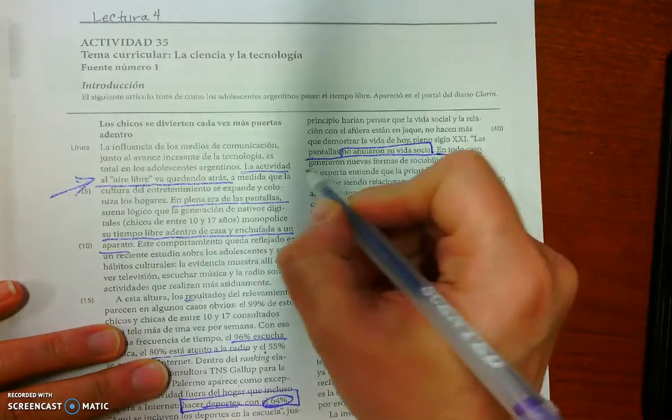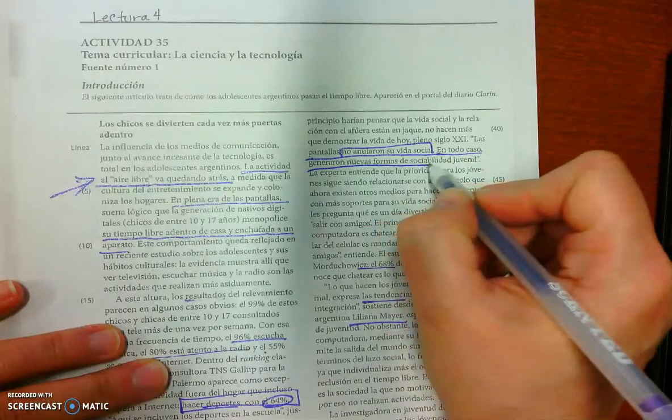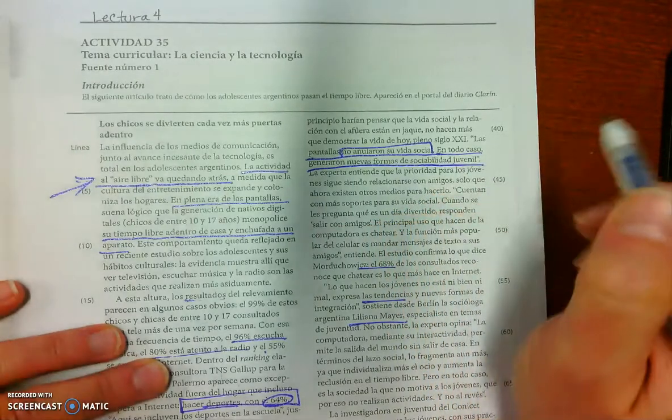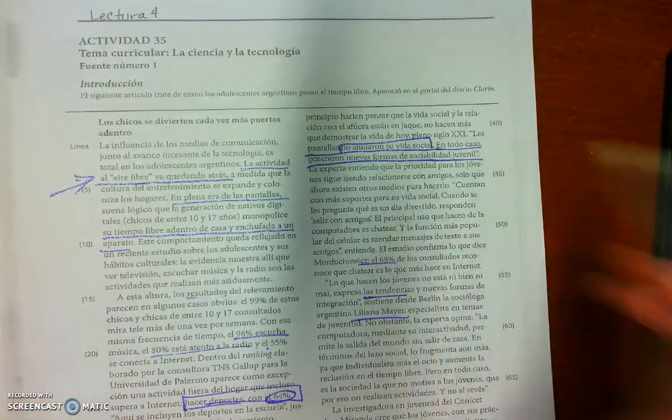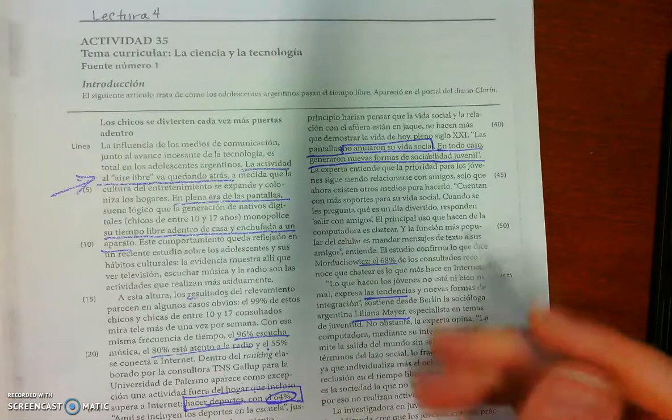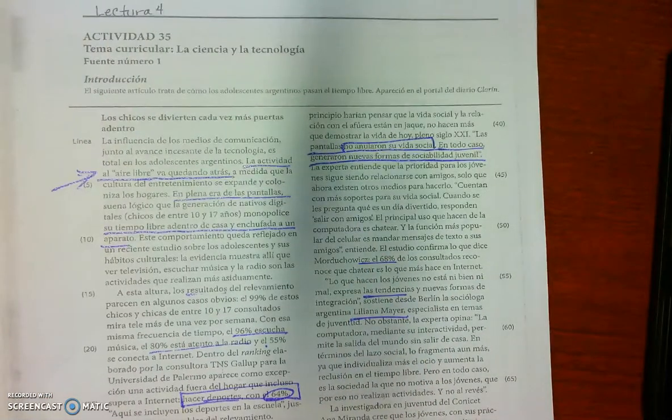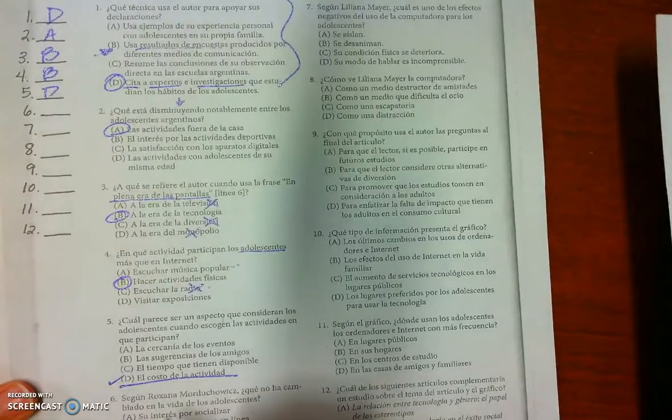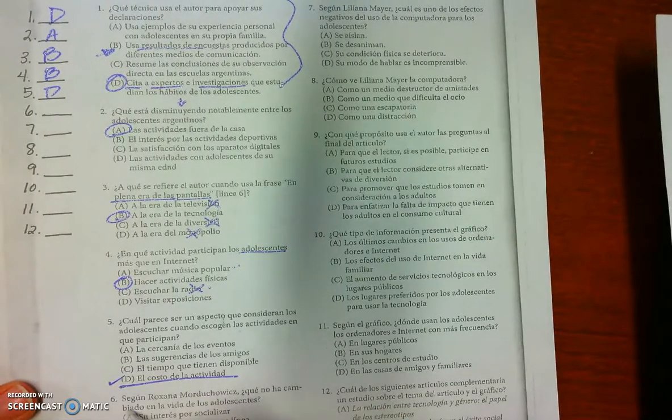En todo caso, generaron nuevas formas de sociabilidad juvenil. So it doesn't get rid of their whole social lives. It just generates new forms of social lives. So back to the answer choices. And for number 6, right there, interest in socializing.